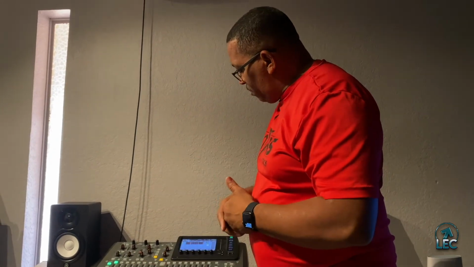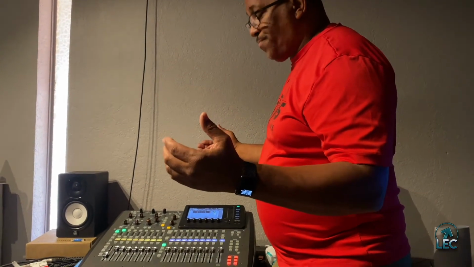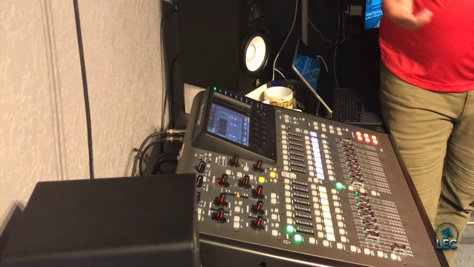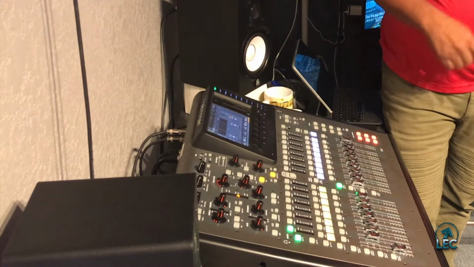Okay? How many sections in the sound scenario? You're in a room, how many sound sections do you have? You have two. They're called front of house and stage.